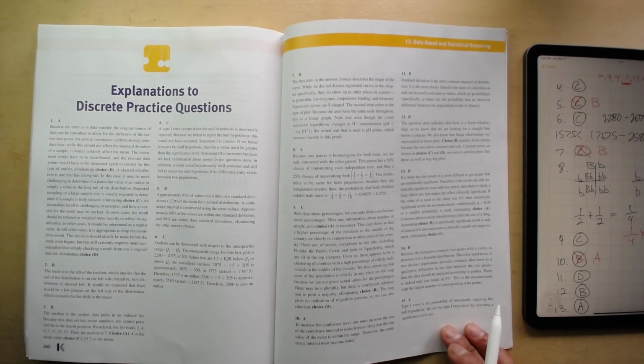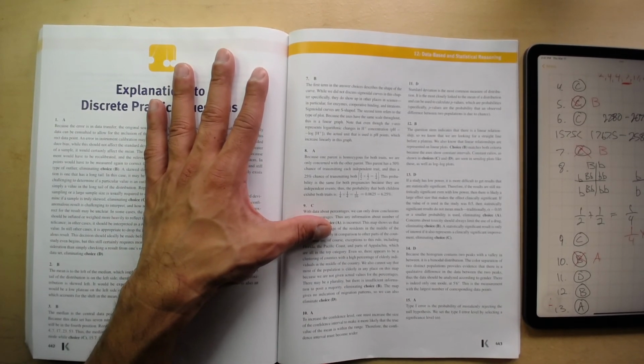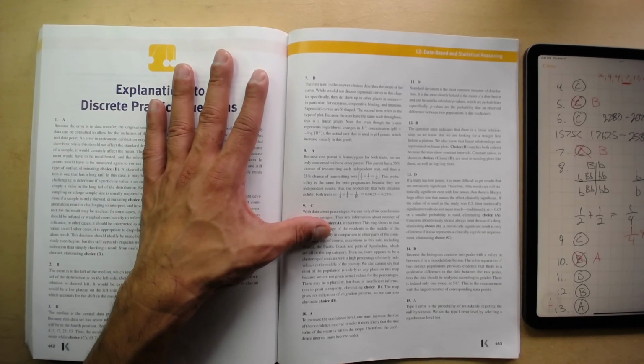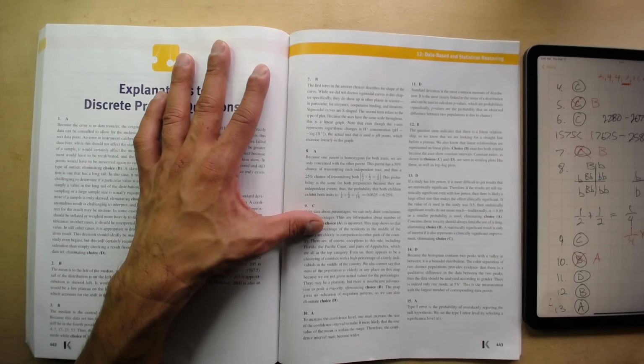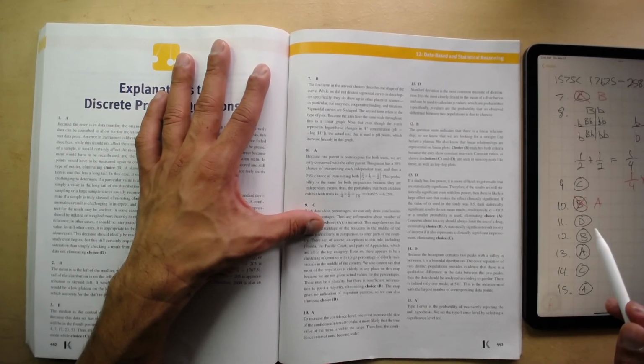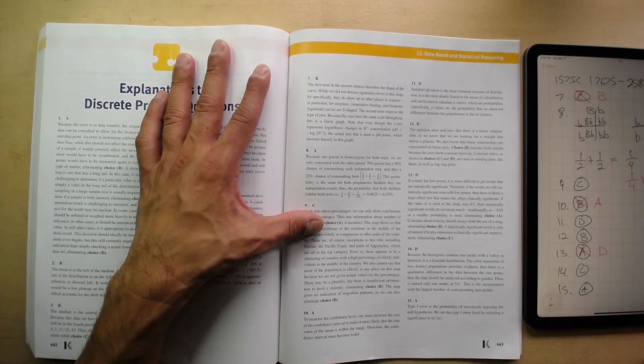A, to increase the confidence level, one must increase the size of the confidence interval to make it more likely that the true value of the mean is within the range. Therefore, the confidence interval must become wider. Wider. There you go. 11D, 12B, 13 is D, not A.